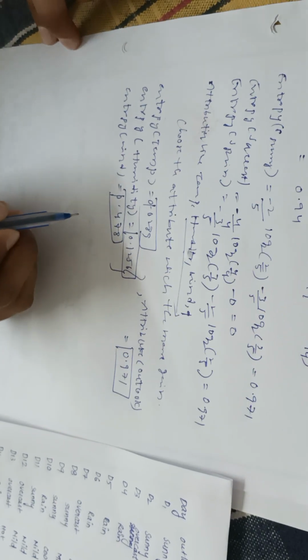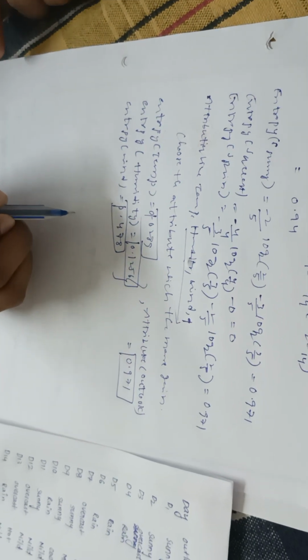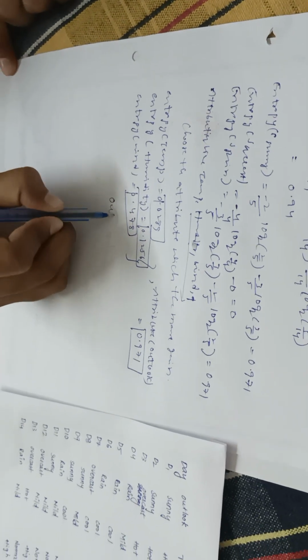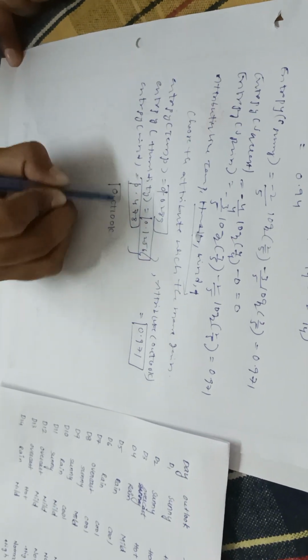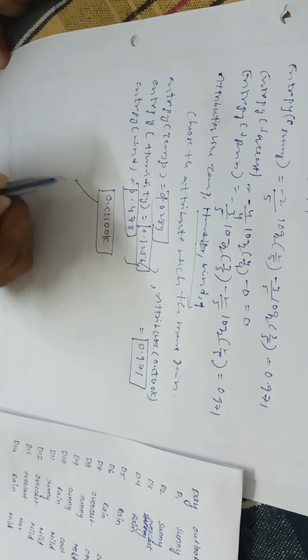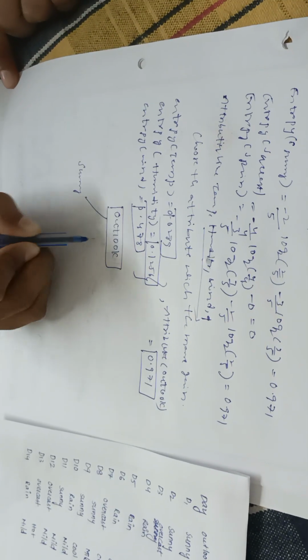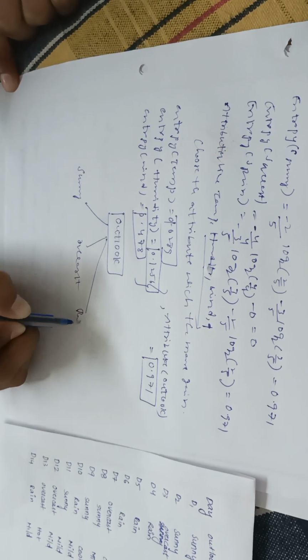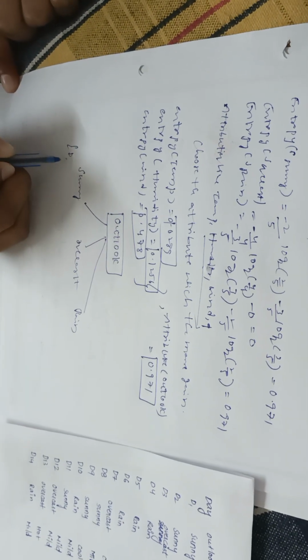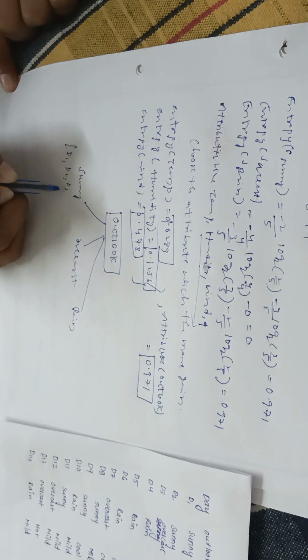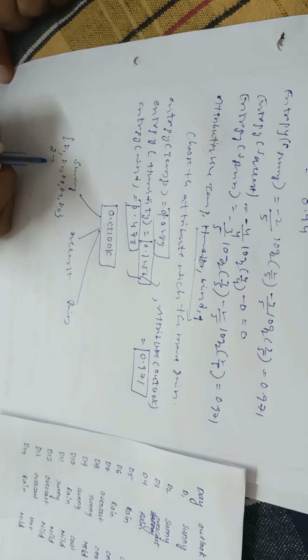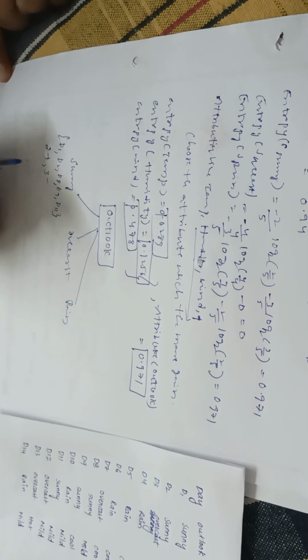So let us decide how the decision tree looks. The outlook is the root node, and it consists of the data labeled as sunny, overcast and rain. The sunny labeled data sets are D1, D2, D8, D9 and D11. Out of these, two are positive and 3 are negative.